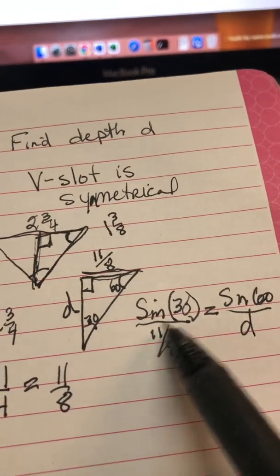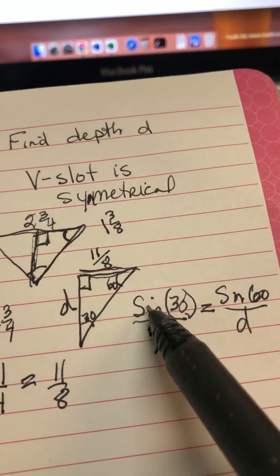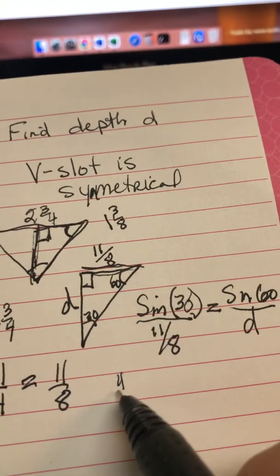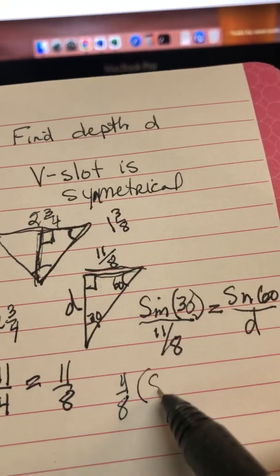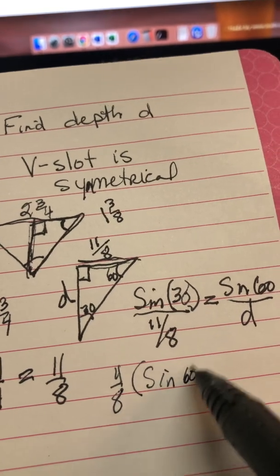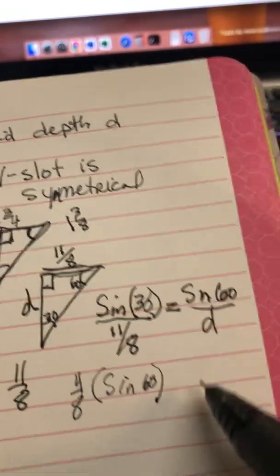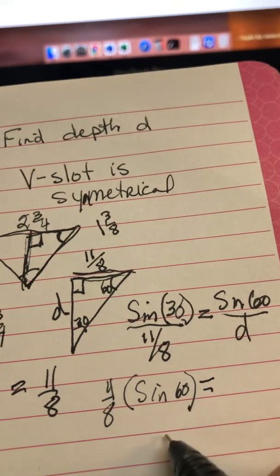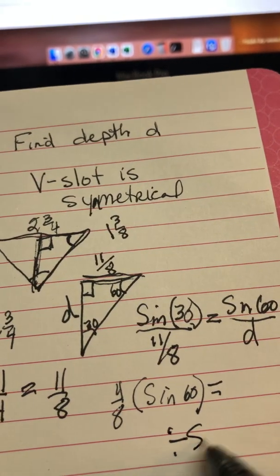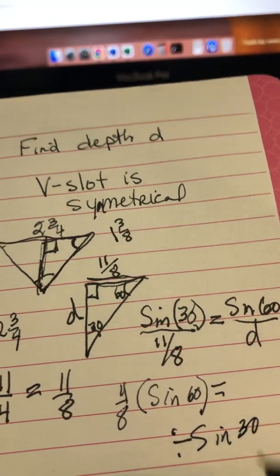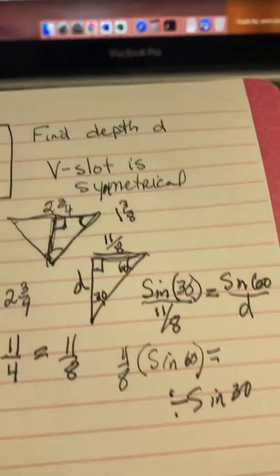And whenever we use law of sines, we can cross multiply and then divide. So I would say 11 eighths times sine of 60, and then find that answer, and then divide by sine of 30. That would be one method that we could use for this.